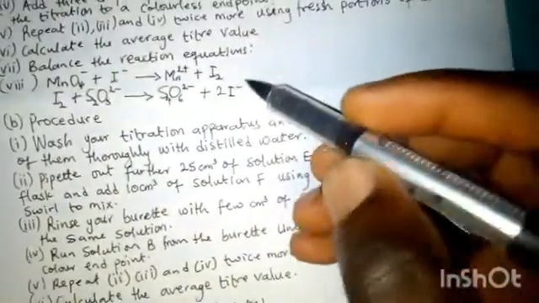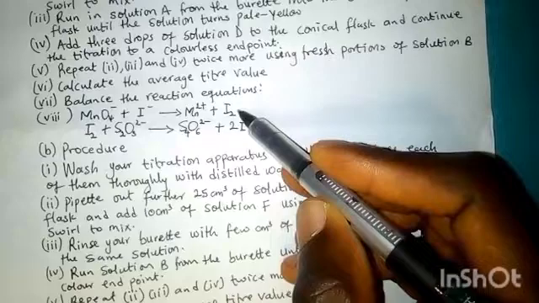The reaction that takes place in the conical flask is represented with this equation.